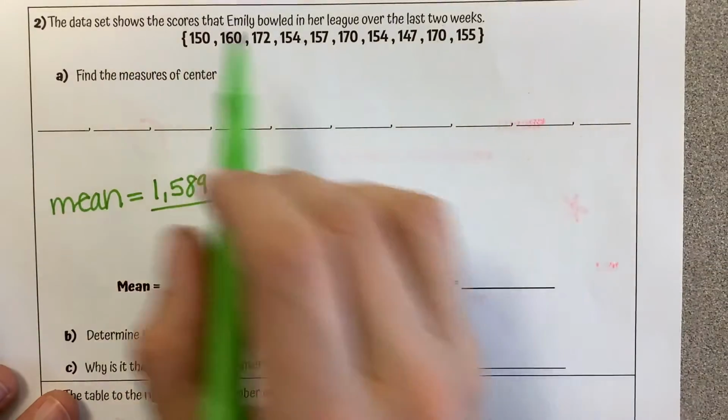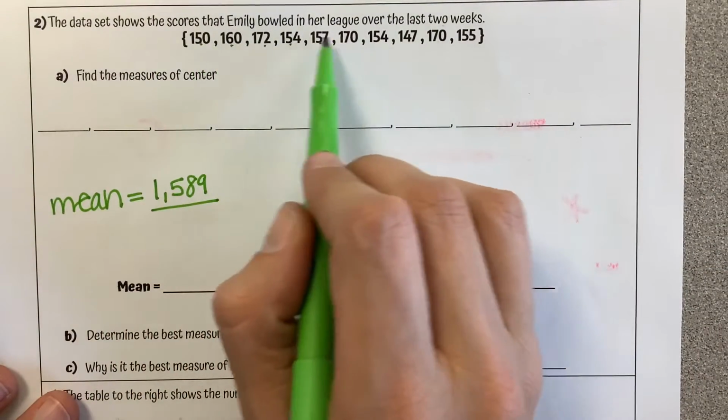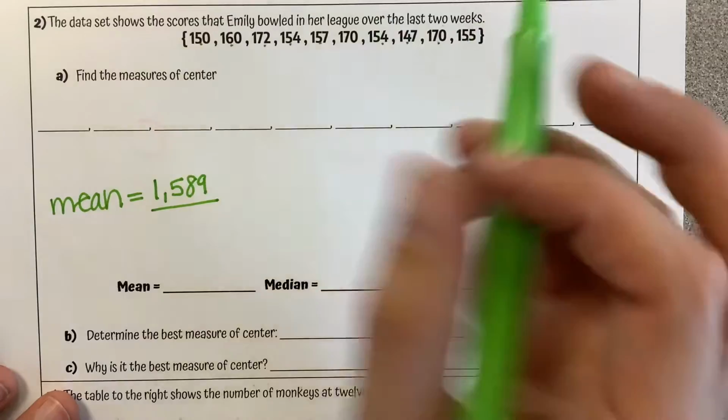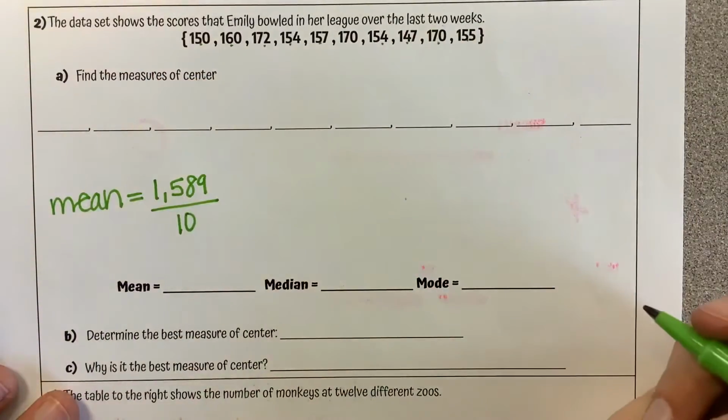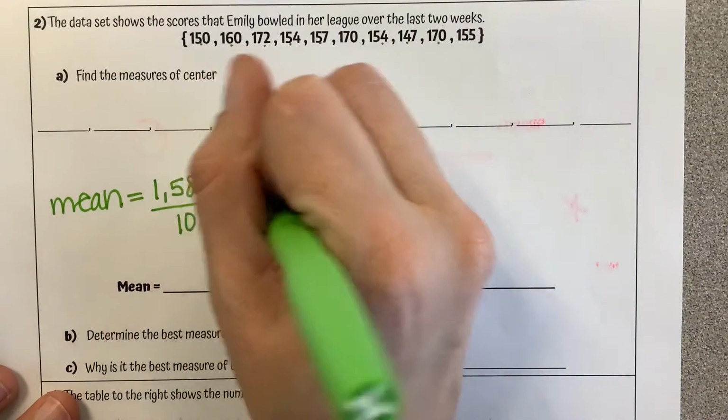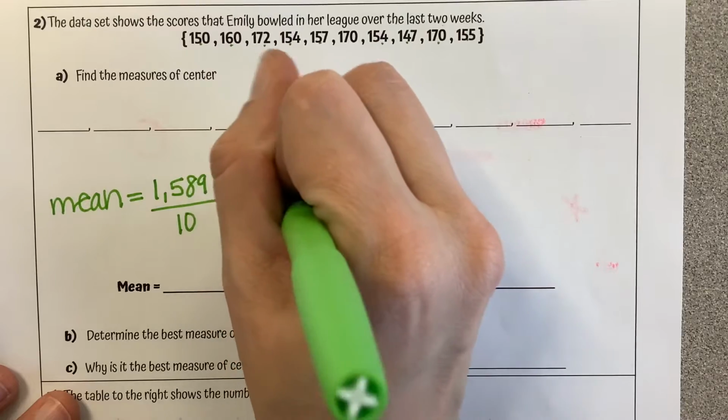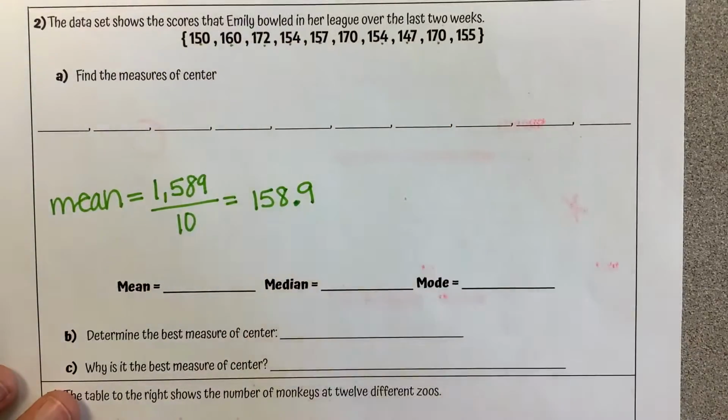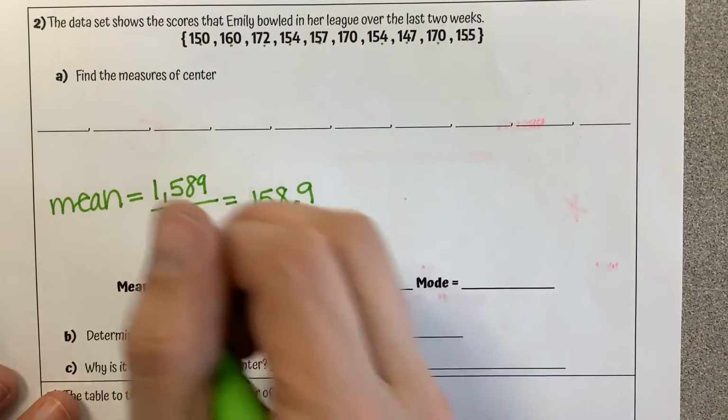And then we are dividing by, there's 1, 2, 3, 4, 5, 6, 7, 8, 9, 10 values. When I divide that, I get 158.9 for my mean.